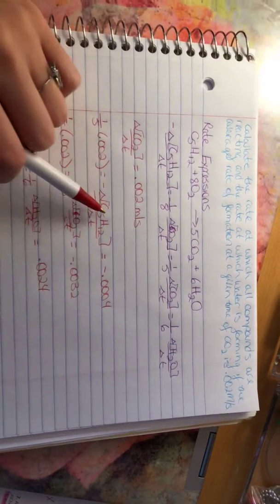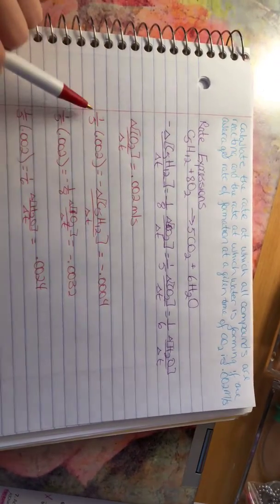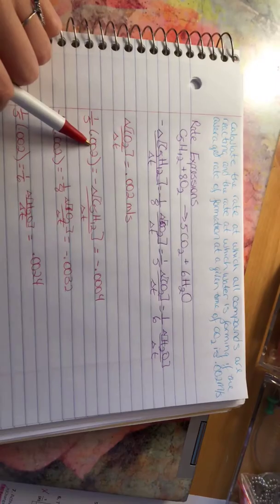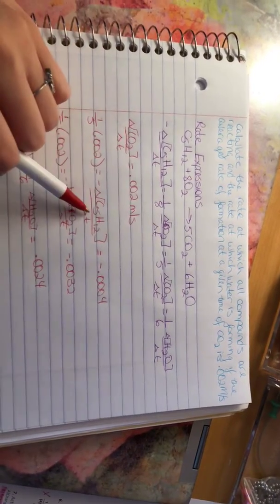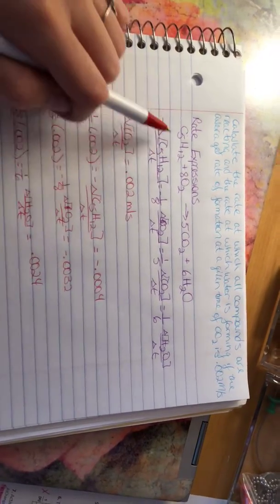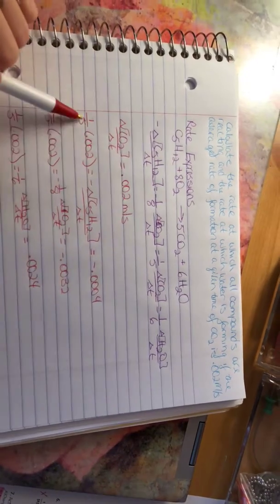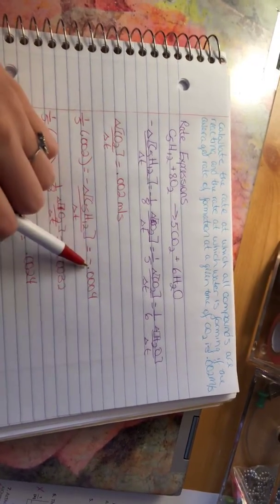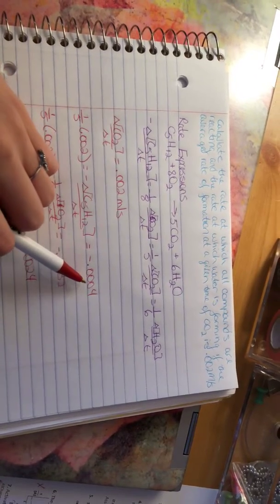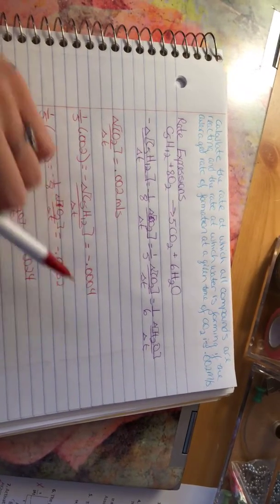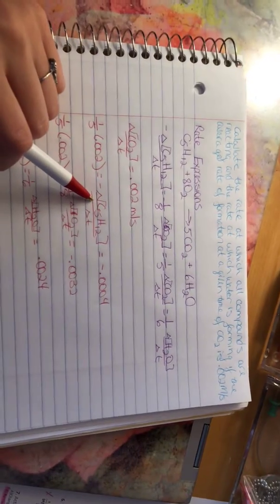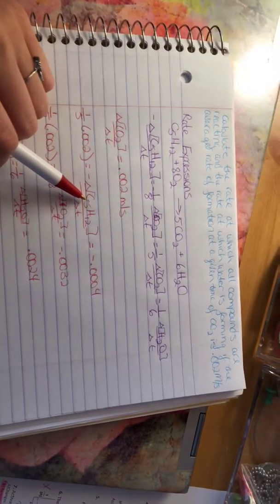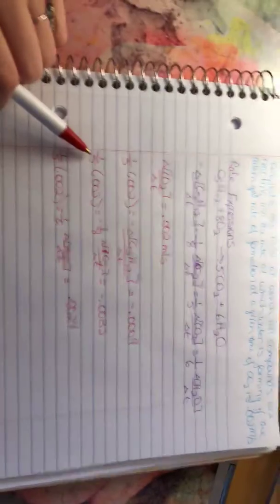So the first one we're going to do is for C5H12, so we're going to have 1/5 times 0.002, which is given, equals negative what we wrote up here. And once you have that, you're going to multiply these two together, and you have to divide it by negative, which is going to give you negative 0.0004 for the rate expression for C5H12.